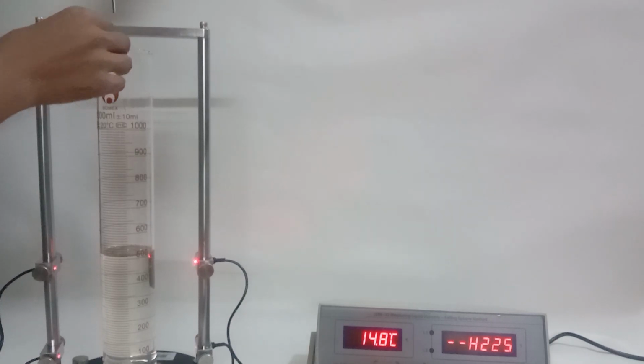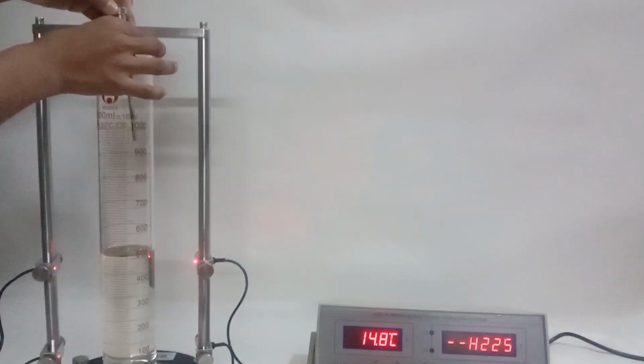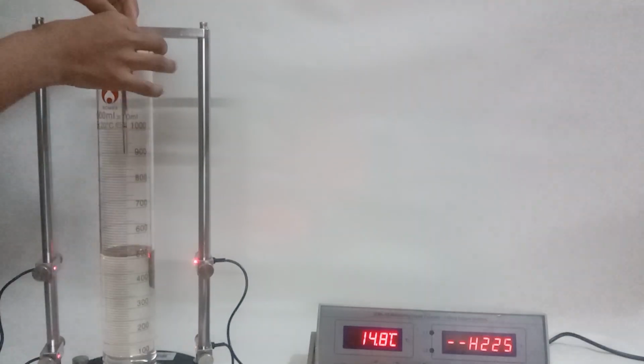Let's adjust the falling ball catheter appropriately over here.